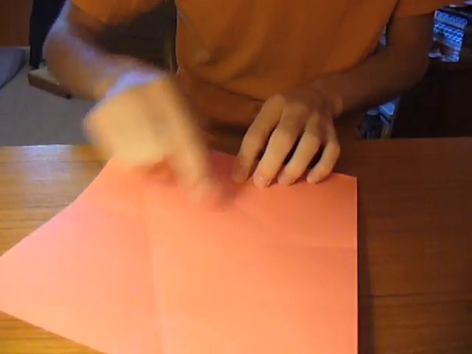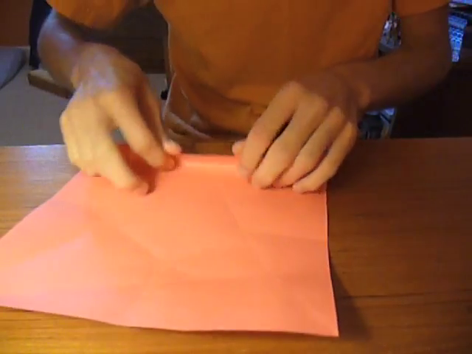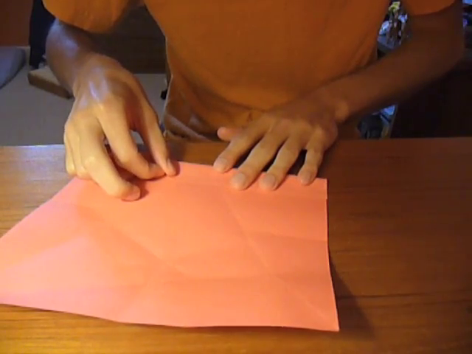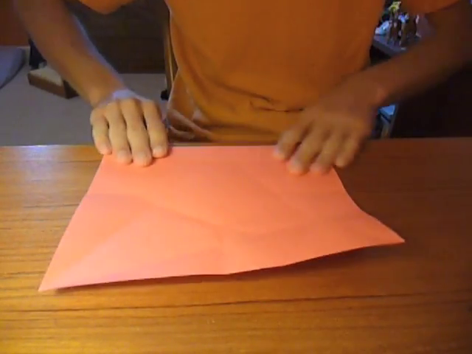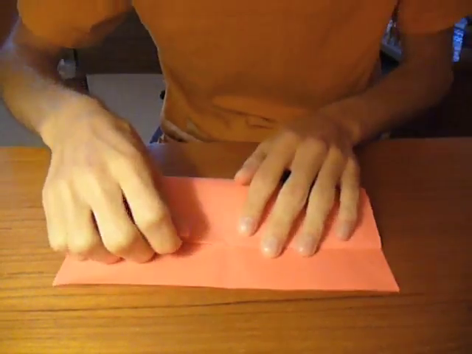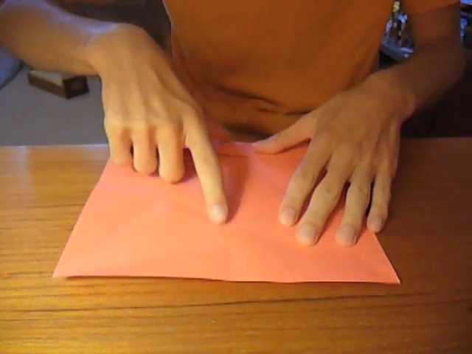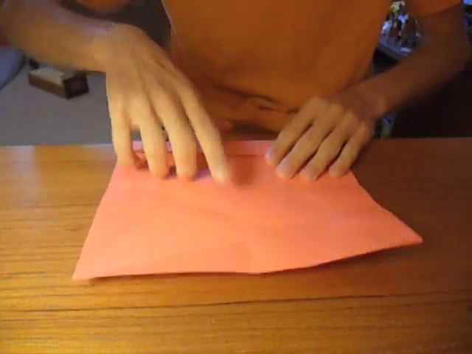So now we just need to replicate that. So I'm going to fold through that point on the end of the triangle, and then we can divide this into fifths. So we've got 1/5 and 4/5.